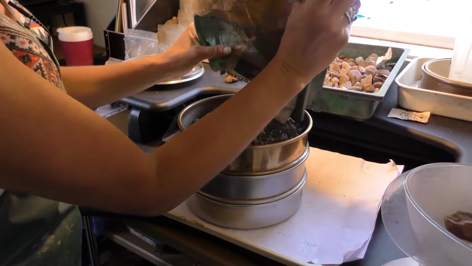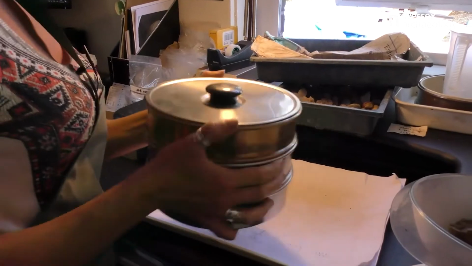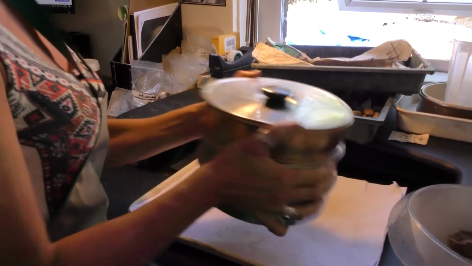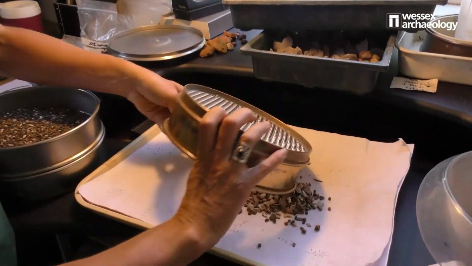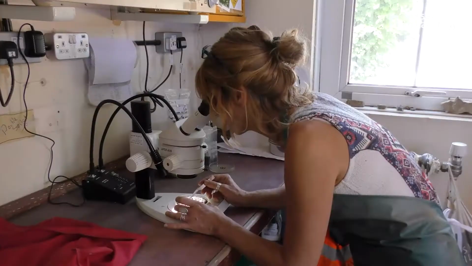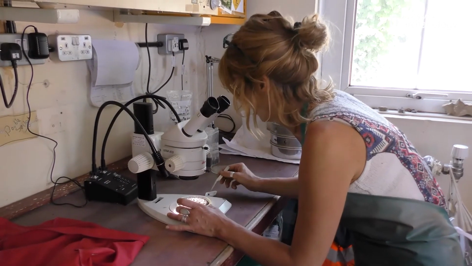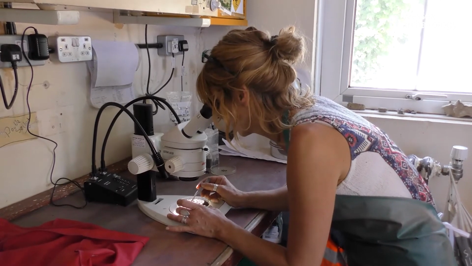Once the flot and residue are fully dry, they can be looked through to pick out the environmental remains for identification. We put them through sieves of different sizes to make it easier to sort through the material. The residue is looked through by hand, and the flot is sorted under a microscope.